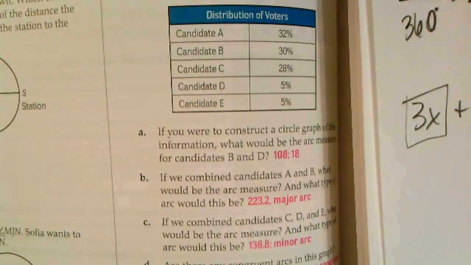For candidate D, where's D at though? It's 0.05, or 5 over 100, and again multiply that by 360. That'll give you the arc measure for candidate D.